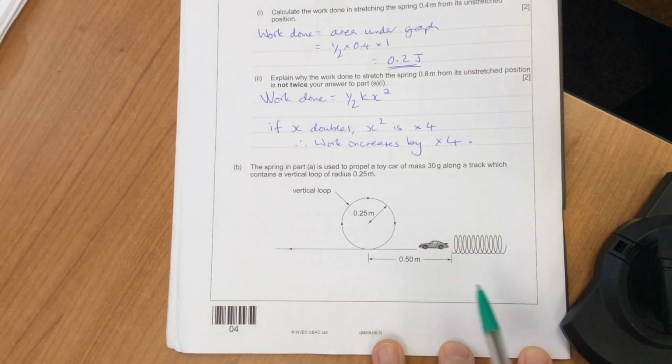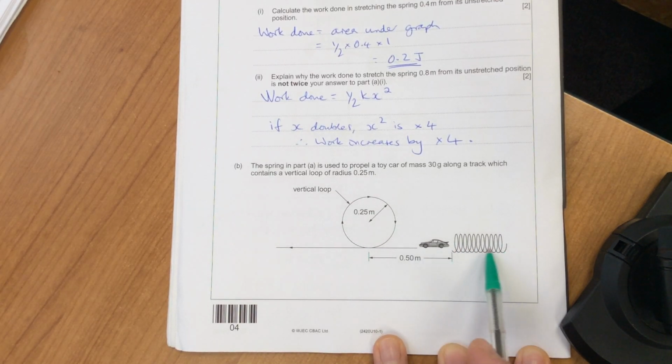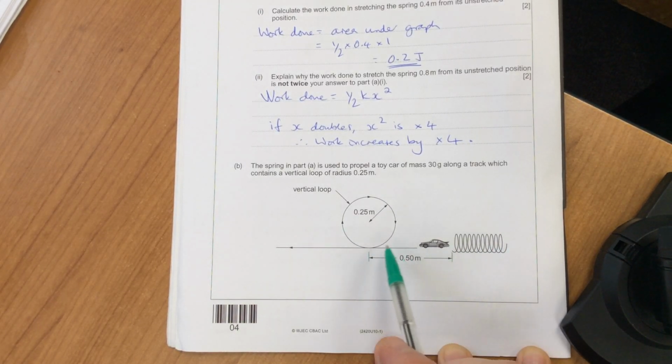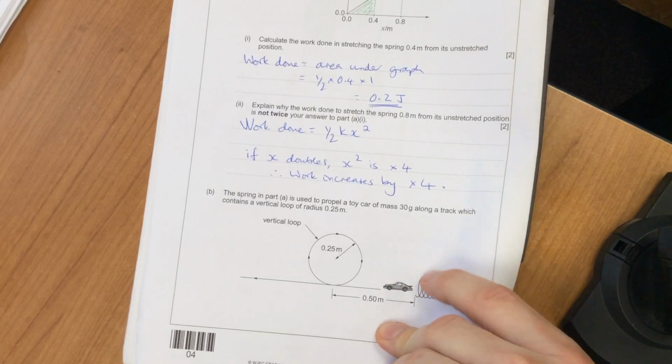Next part of the question then is about a car. It's being pulled back, so we're compressing this spring, but you can think of that as an extension. It's a compression, and then we're going to shoot it forward, and it goes around the circle and travels on, okay? They've given us the radius of the circle. They've given us the mass of the car. My gut instinct is we're going to be looking at the potential energy and the kinetic energy of this car at a certain point on this track. So let's have a look what they say.